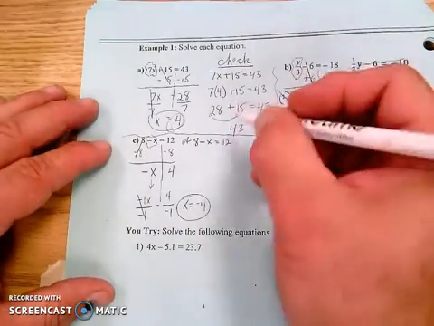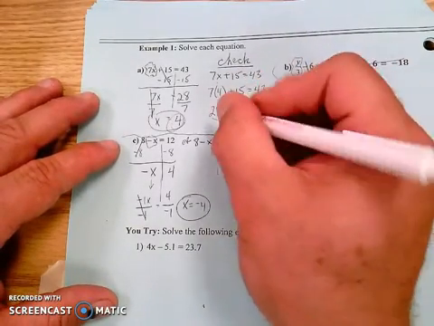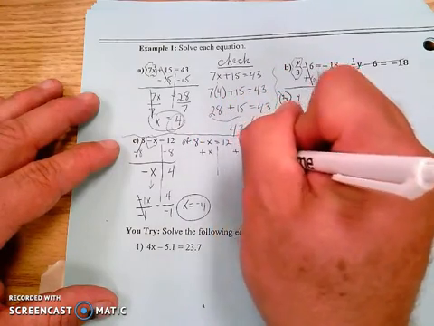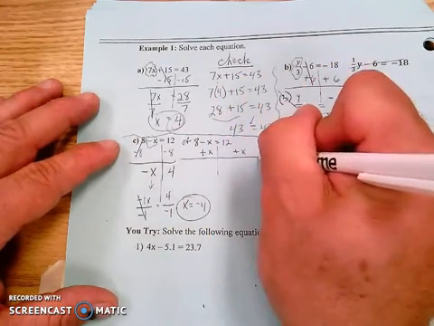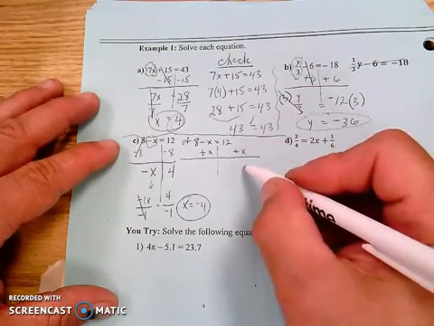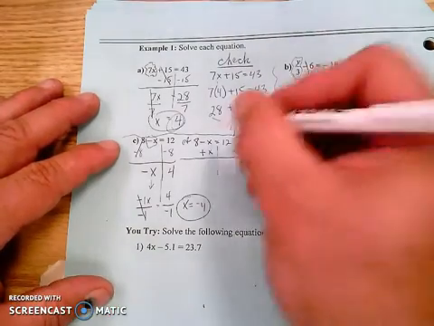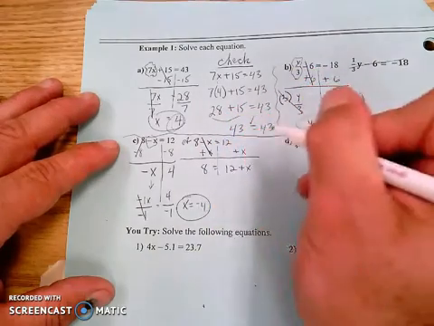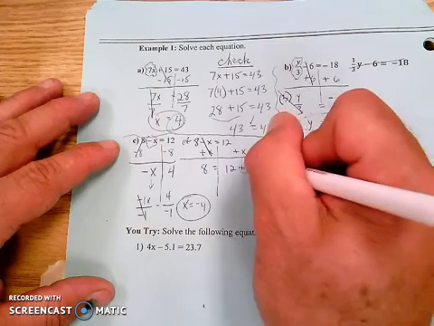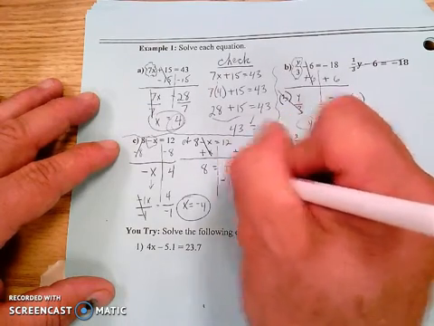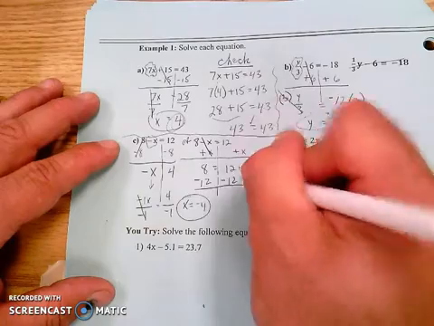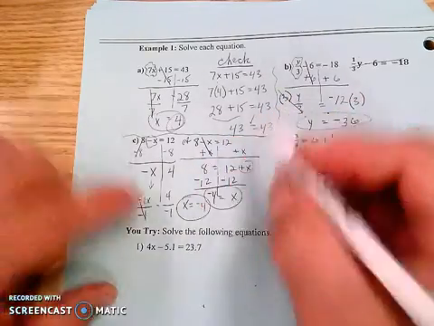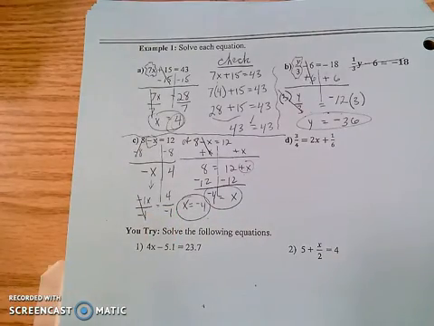Now, here's the other way we can do it. I'll still draw my balance beam, but instead I'm going to add x to each side. Now, notice I did not write plus x right underneath the 12. So now I have 8 equals 12 plus x. Now I got x by itself. It's positive. I subtract 12 from each side. And now I have negative 4 equals x. It's the same answer, two different ways.